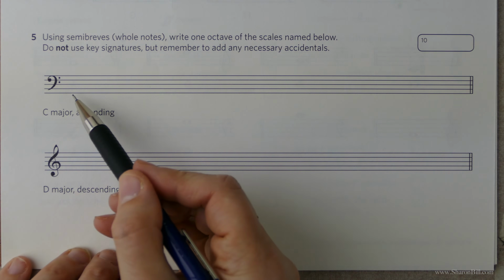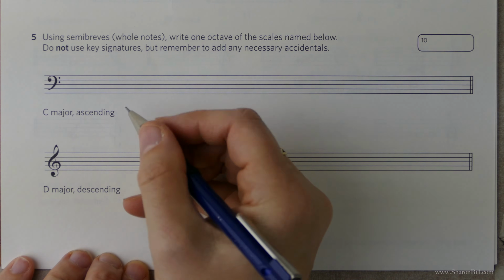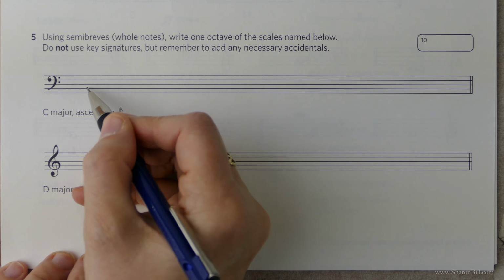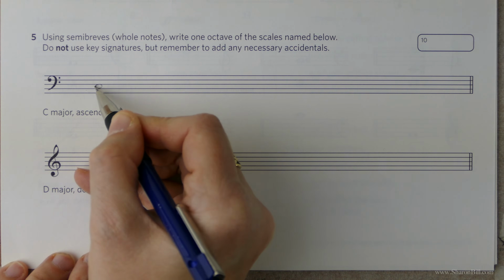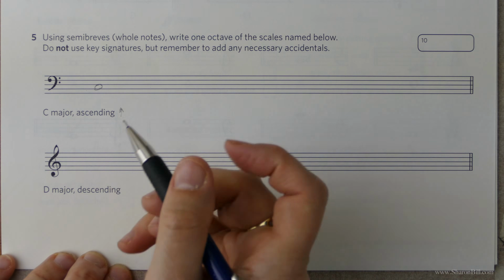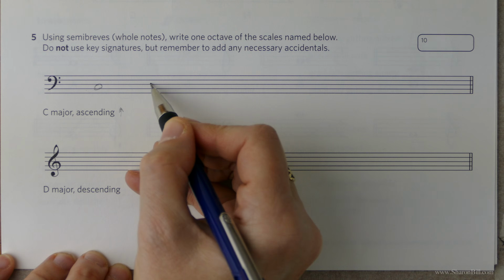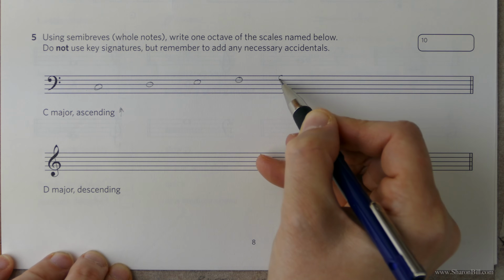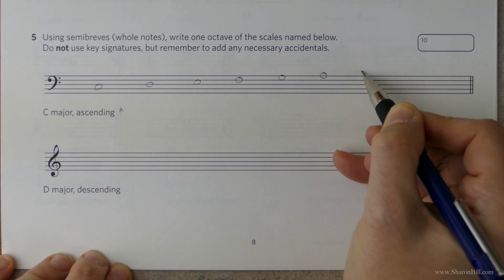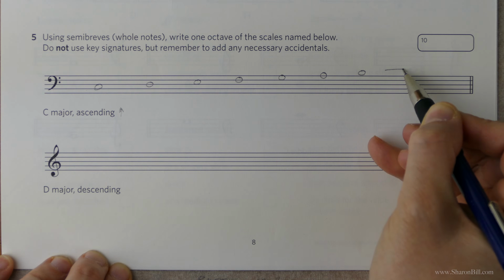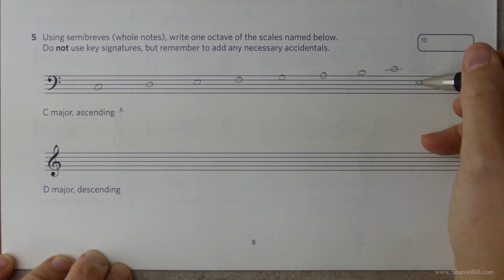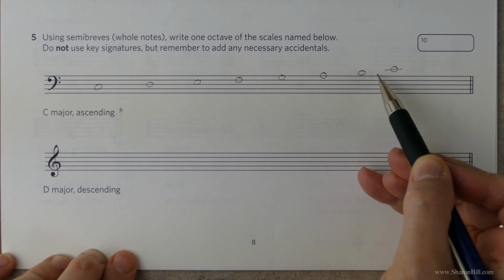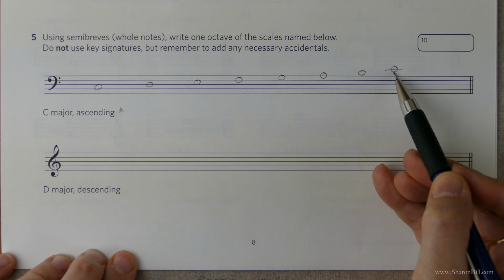So C major must of course begin on C. We're asked to be ascending, that means going up, so we need to start on a low C. So all cows, there's our bottom C. And scale literally means step, so we're just going a next door note, space, line, space, line, space, line, space, and then the line will need to be a ledger line because we've run out of the 5 lines of the stave here. 1, 2, 3, 4, 5, 6, 7, 8. There's our octave beginning and ending on C.